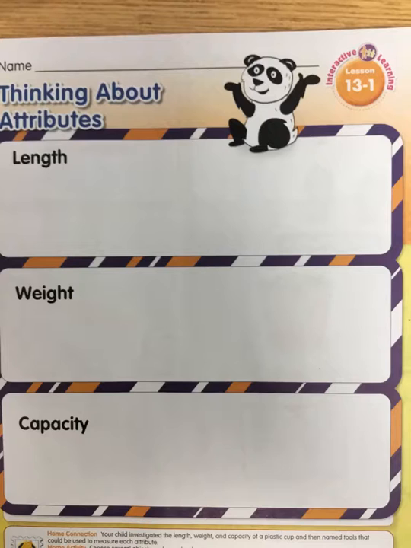Okay, second graders, today we're talking about attributes. An attribute is a way in which you can measure an object. So we're going to learn 3 different ways you can measure objects. The first one, length. Okay, I want you to write this down.